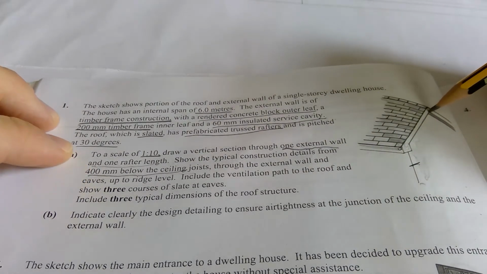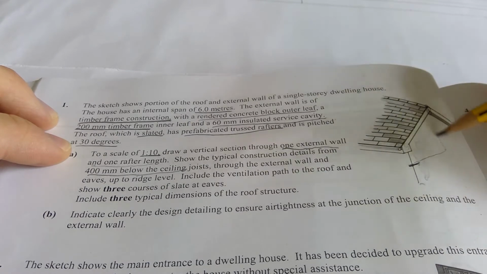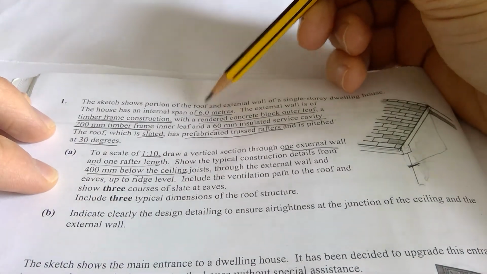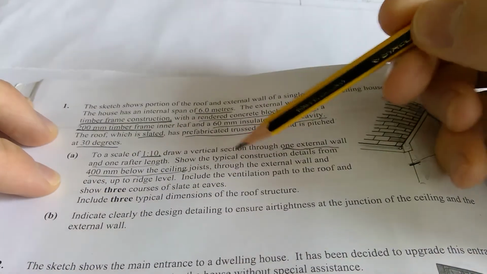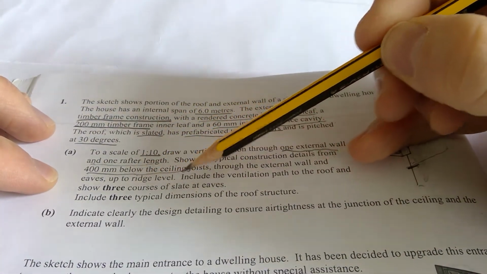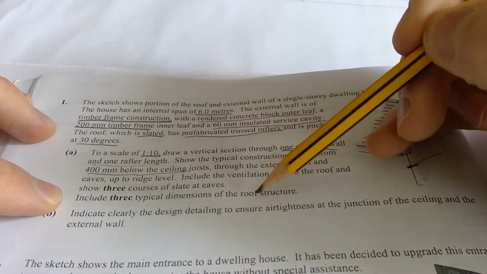That's the ridge. The top of the roof is a ridge. So we have to go right up to there. So our detail is going to go, basically, that whole part of the roof there. One half of the roof. That's why this 6 meters is important, because we know the full length is 6 meters, half will be 3 meters. Include the ventilation path to the roof and show 3 courses of slates at the eaves. Include 3 typical dimensions of the roof structure.